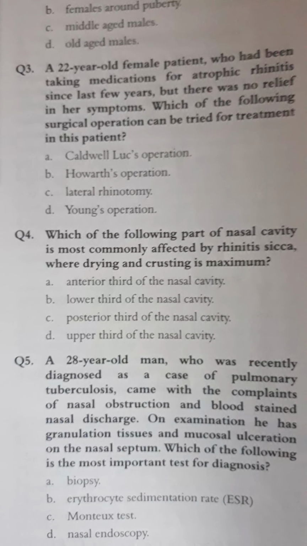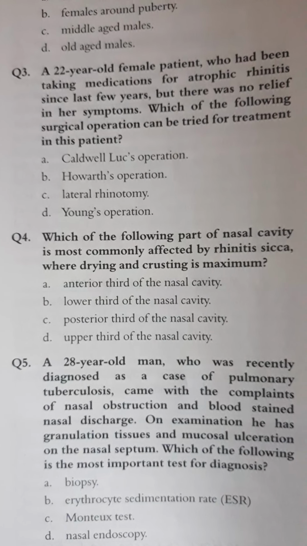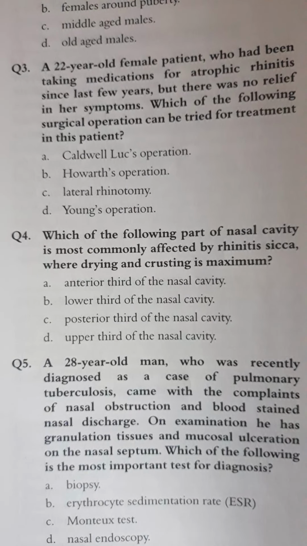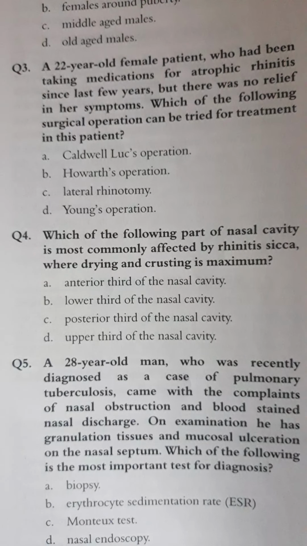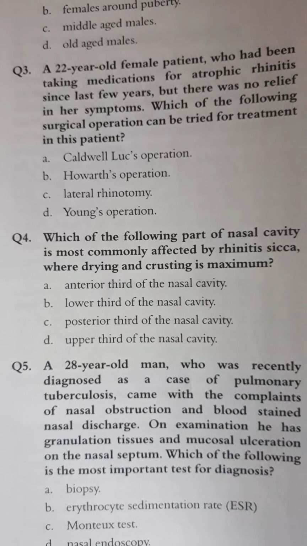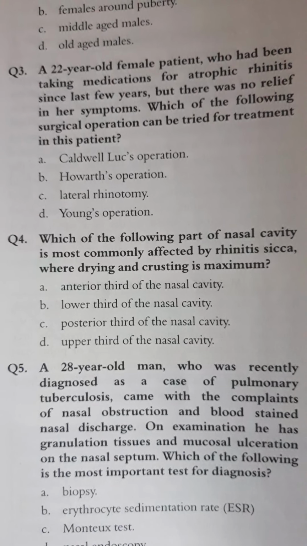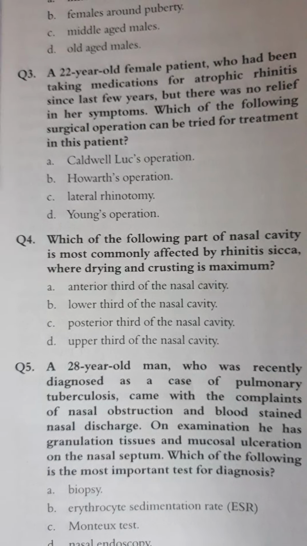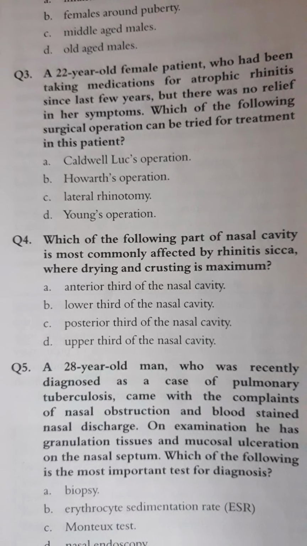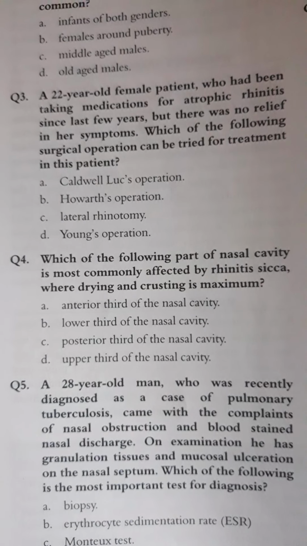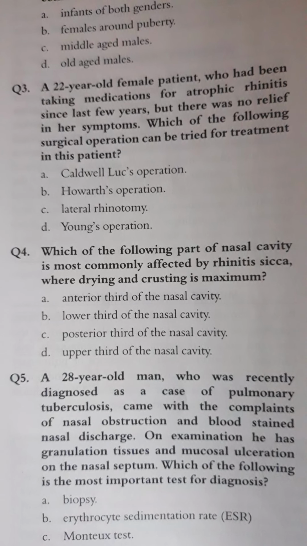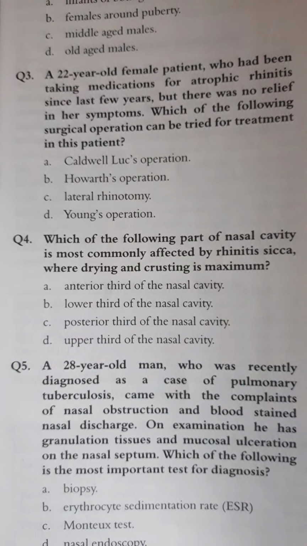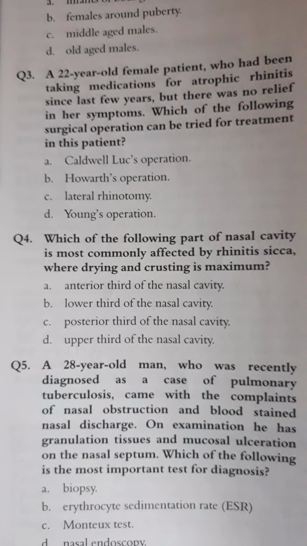MCQ number 5. A 28-year-old man who was recently diagnosed as a case of pulmonary tuberculosis came with complaints of nasal obstruction and blood-stained nasal discharge. On examination, he has granulation tissue and mucosal ulceration on the nasal septum. Which of the following is the most important test for diagnosis? Answer is biopsy.